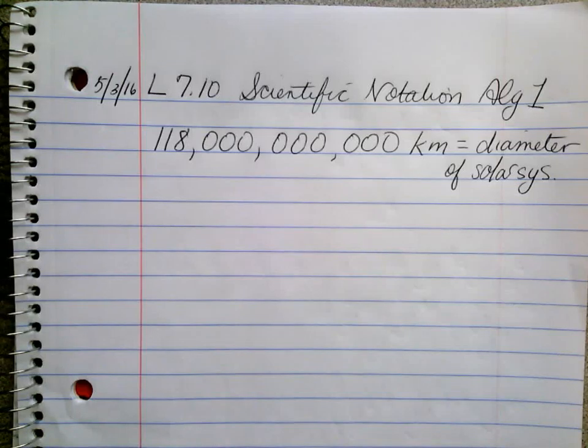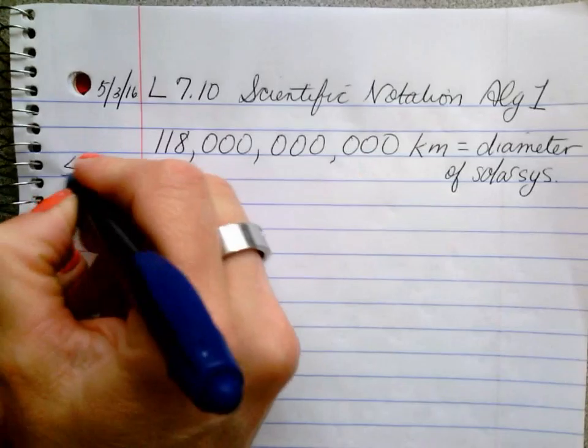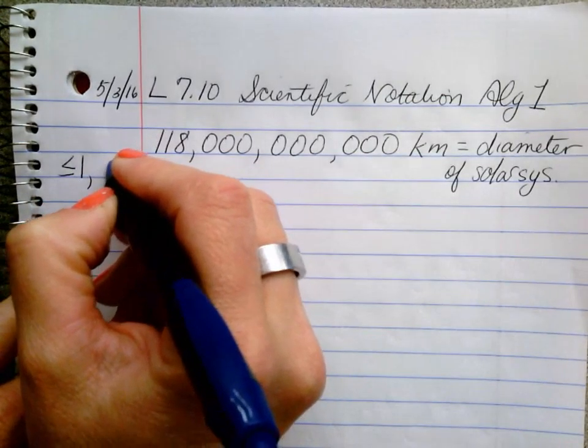A physicist can choose to indicate this by creating a fewer digit version of this number using scientific notation. Step 1, insert a decimal somewhere into this mess to create a number greater than or equal to 1 but less than 10.